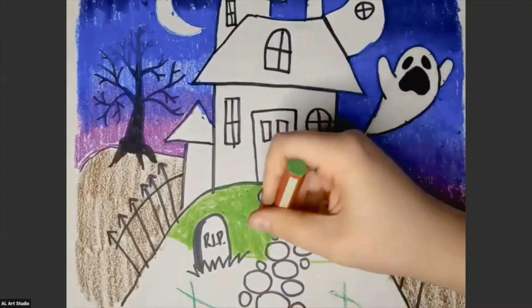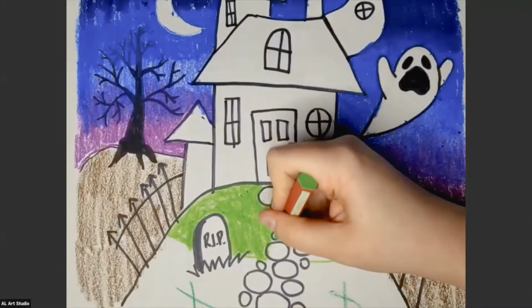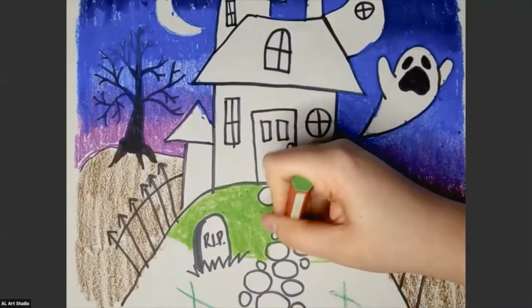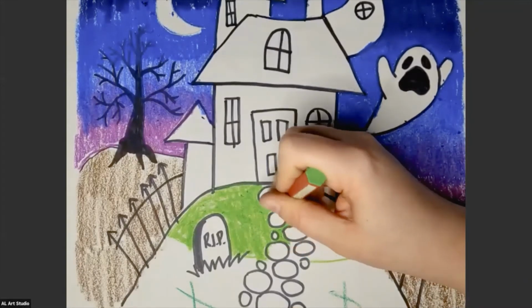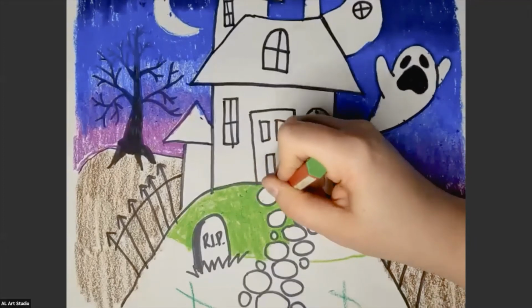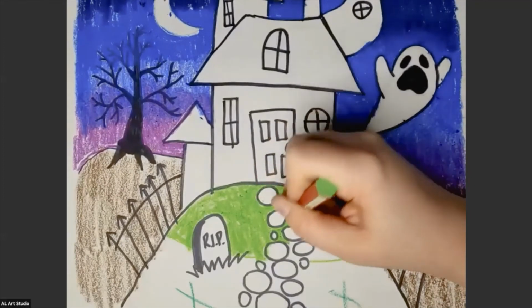And I'm going to be super careful to go around all of these stones in my path too. I'm being a little bit more slow and careful in this part, so I don't want to go over my lines.